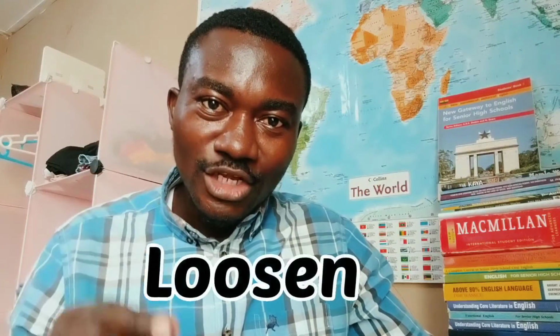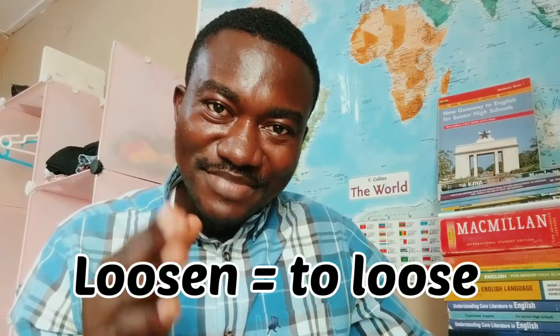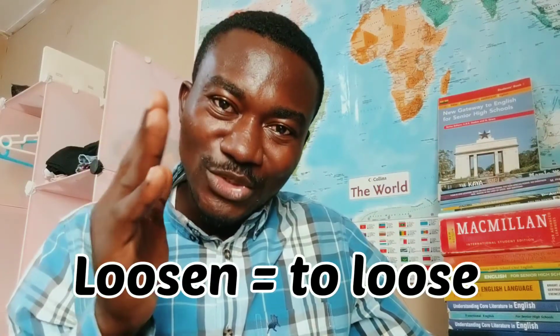There is one more verb that further deepens the confusion, and that verb is loosen, L-O-O-S-E-N. What's the meaning of loosen? Loosen simply means to loose, L-O-O-S-E. So, to loosen, L-O-O-S-E-N, means to loose, L-O-O-S-E.